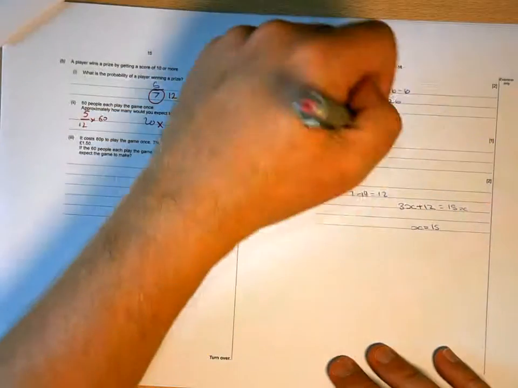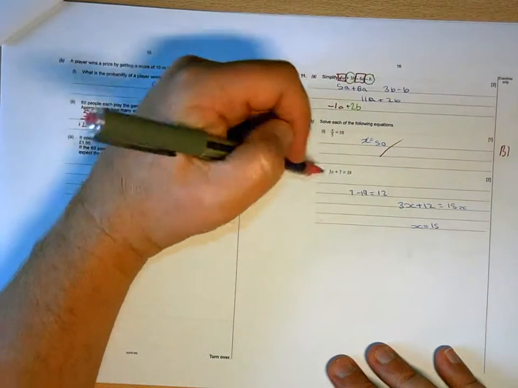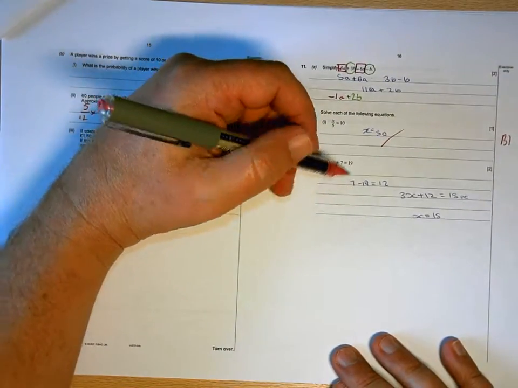So no marks for that. That one's correct though. This one's wrong, and again this is something we were practicing this week.